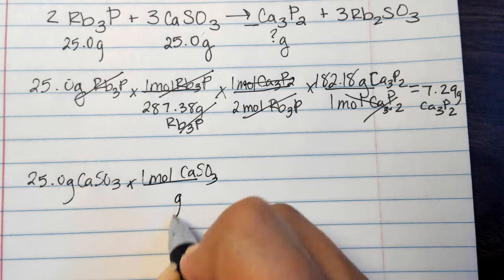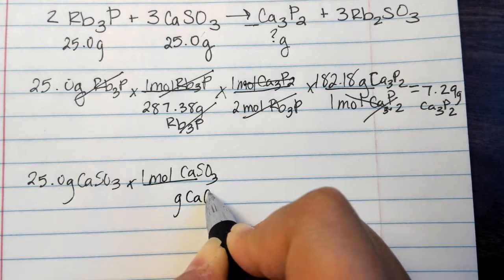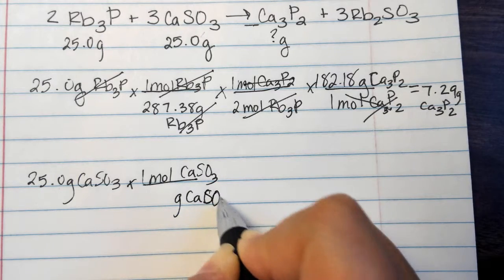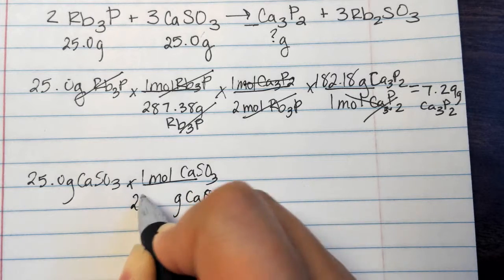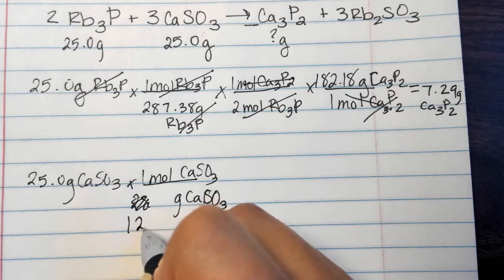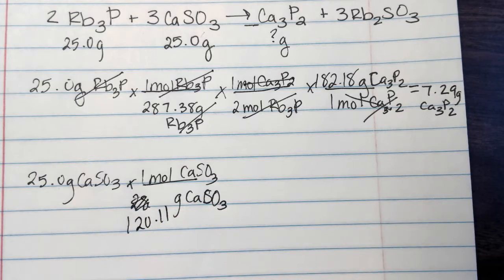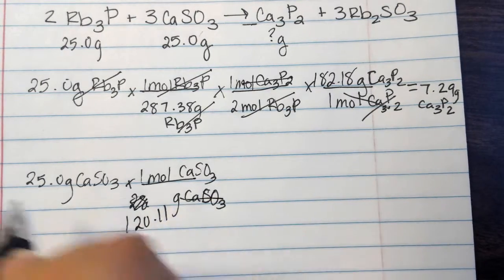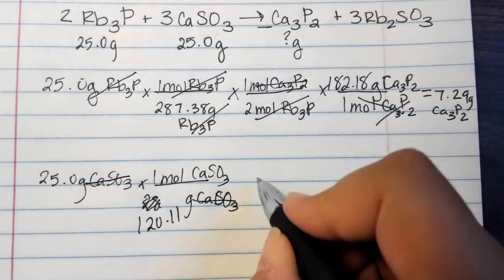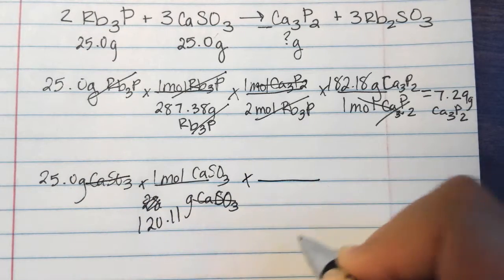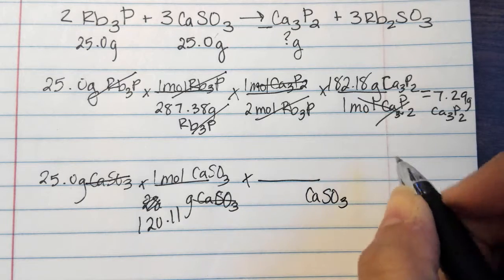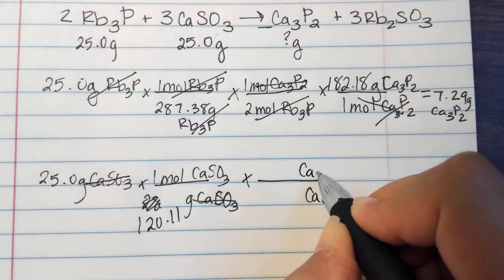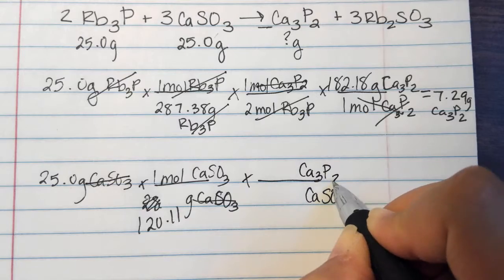Okay, so we add up calcium sulfite on the periodic table, and we get 120.11. Okay, so grams are going to cancel out. And then we are going to use our mole ratio to go from what we started with, which is calcium sulfite, to our desired substance, which is calcium phosphide.